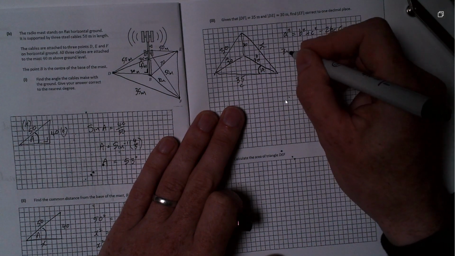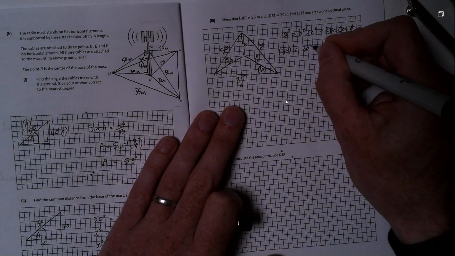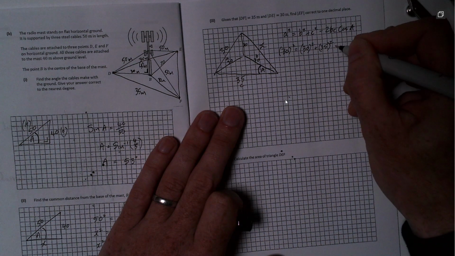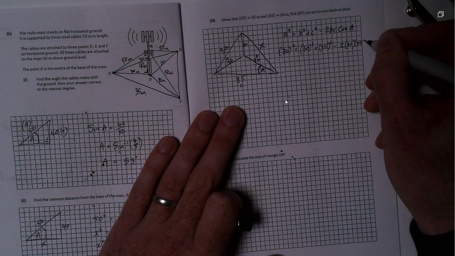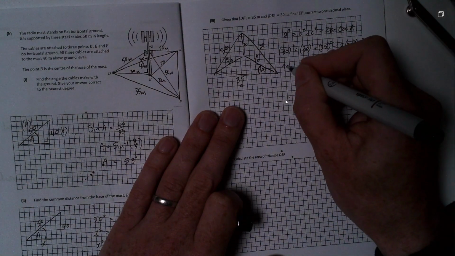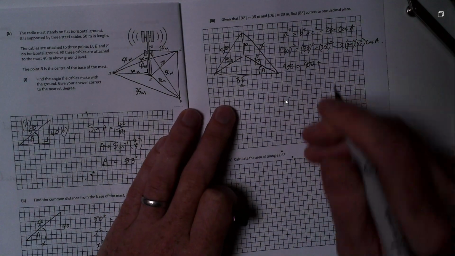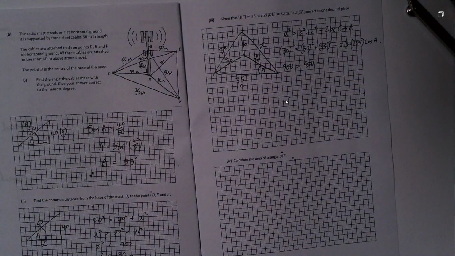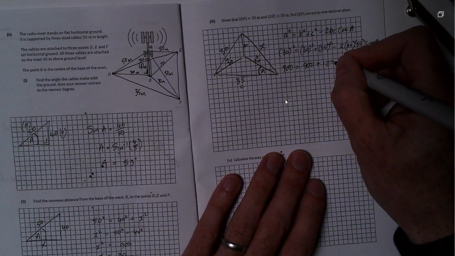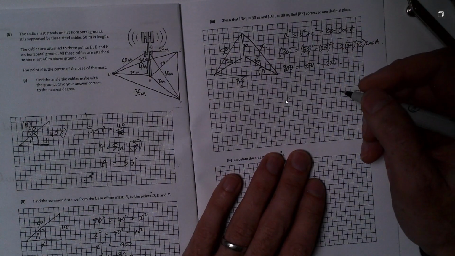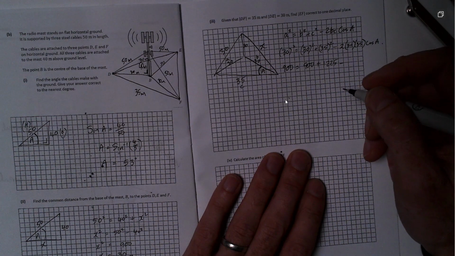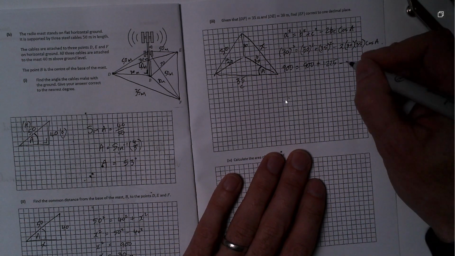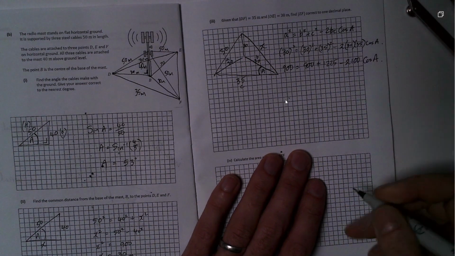So we have 30 squared equals 30 squared plus 35 squared minus 2 times 30 times 35 cos A. So 30 squared plus 35 squared is 900 plus 1225, minus 60 times 35, which is 2100, cos A.